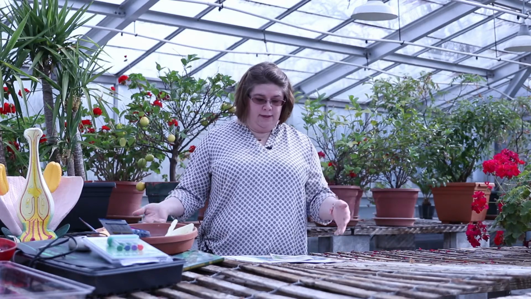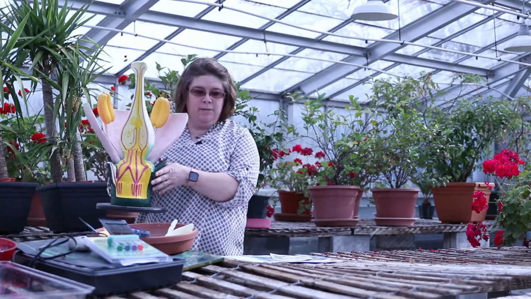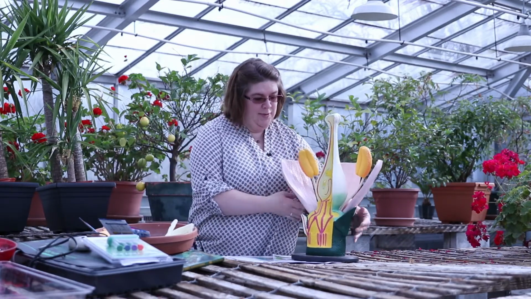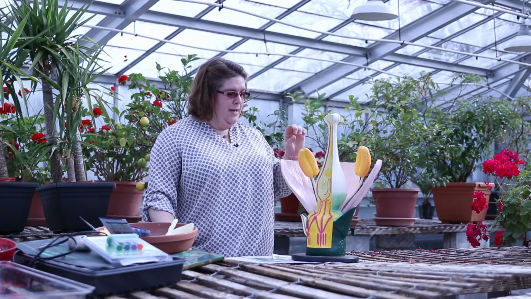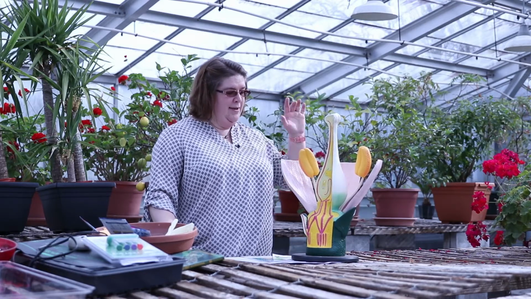So I'm going to talk about a few things today about how to attract pollinators, but first let's talk about how pollination works. And so I have a little plant model here, and we're going to talk about how pollinators pollinate flowers. And so you see on this, we have this mock of a flower.